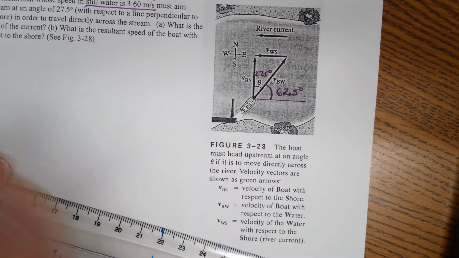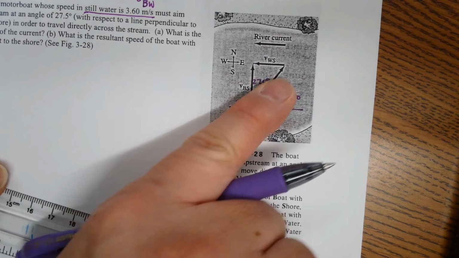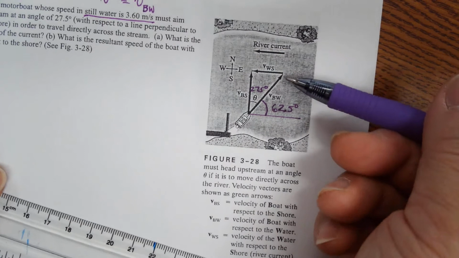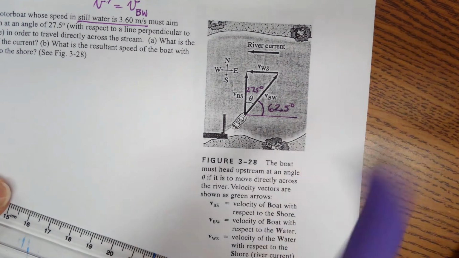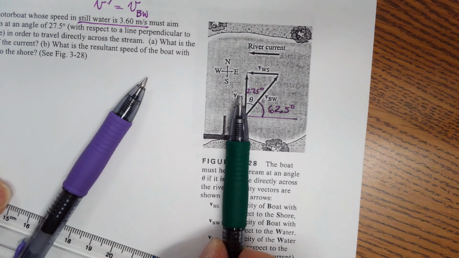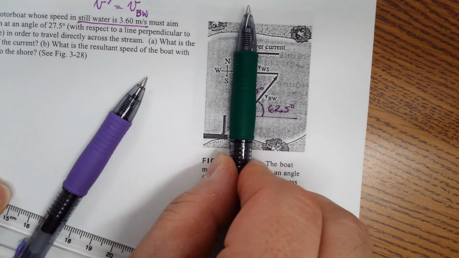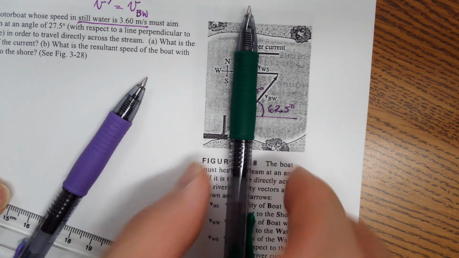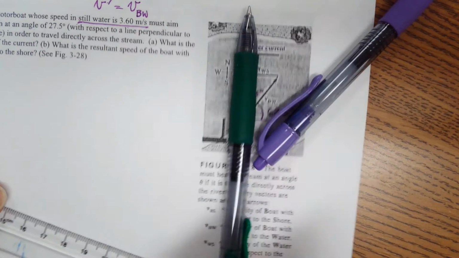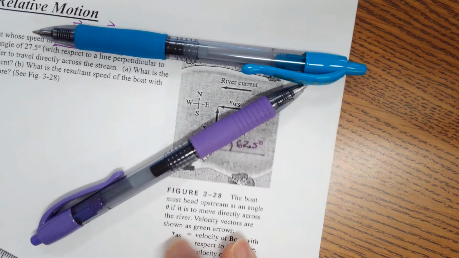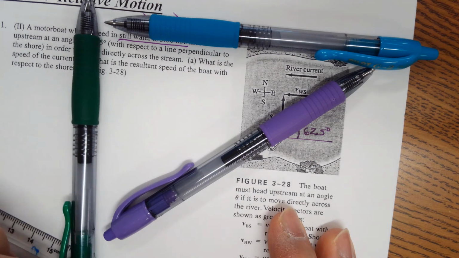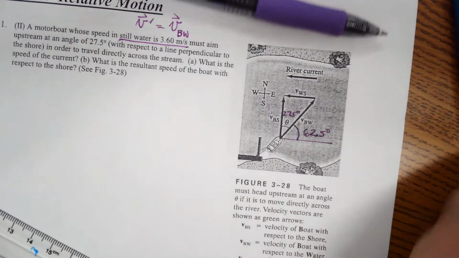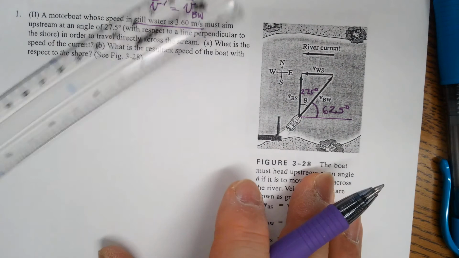Now, if this boat aims in this direction, because of the current from the river it will drift downstream, and the boat will actually travel straight across. Got that? So even though the boat is aiming this way, because of the current bringing you back down, the boat actually travels straight across the river. Even though this looks really complicated, it's not.